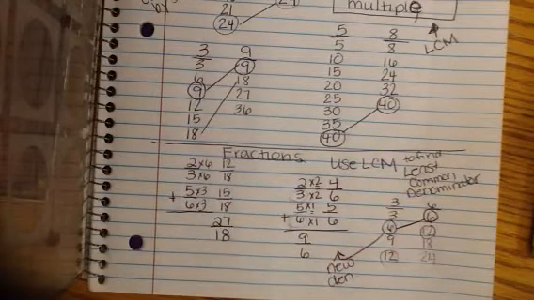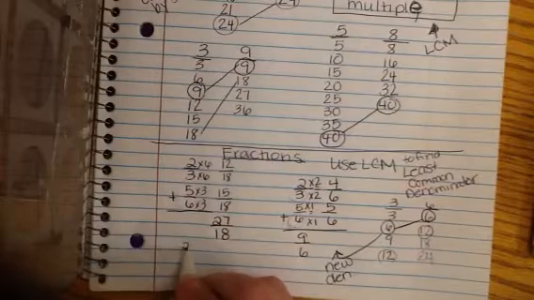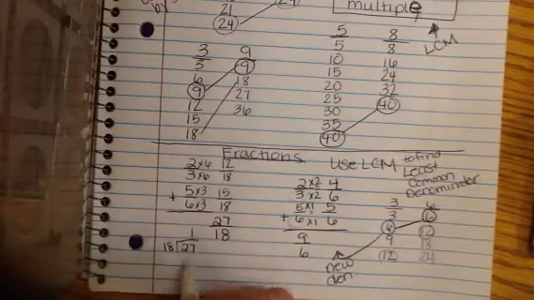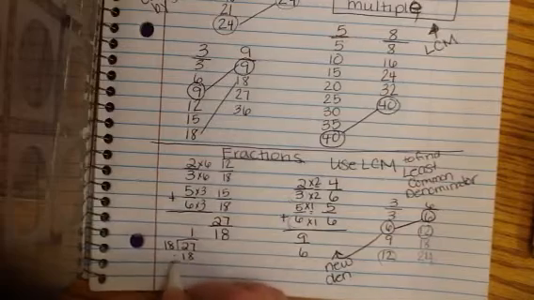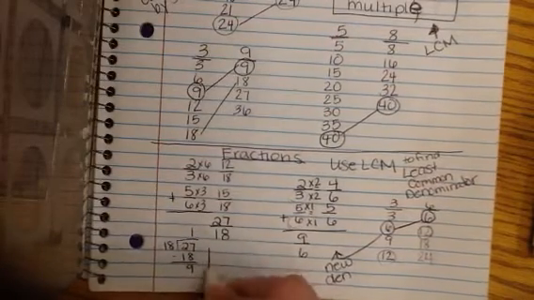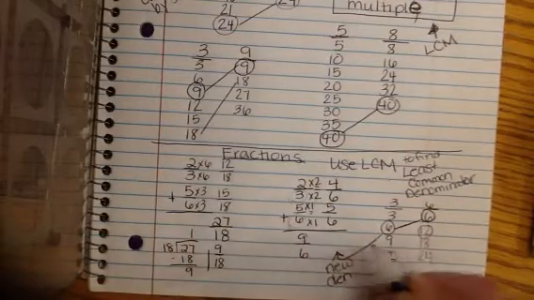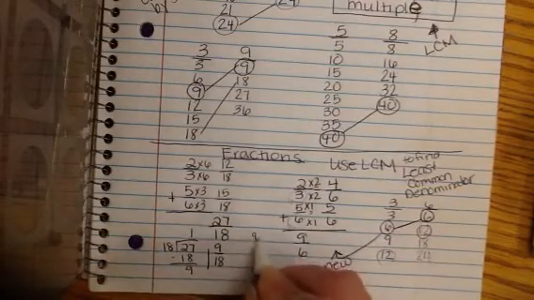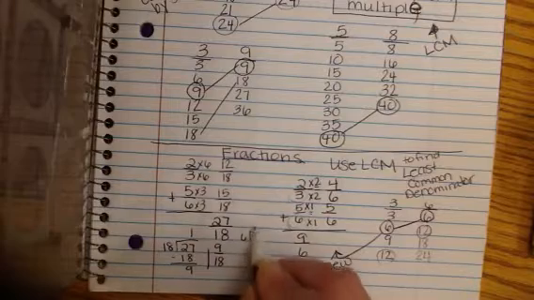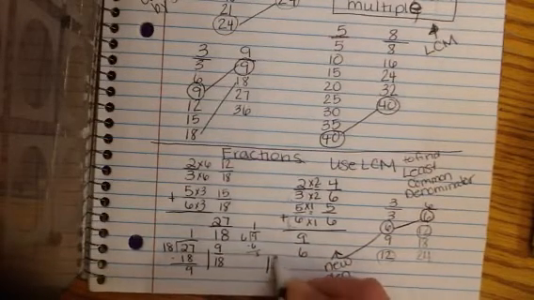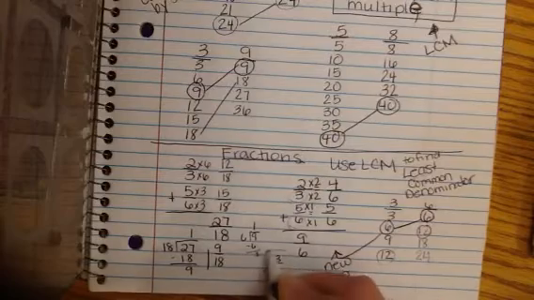They are both improper fractions, so for both of them I have to see how many times 18 goes into 27. So I get 1 and 9/18. This one, when I did how many times 6 goes into 9, I got 1 and 3/6.